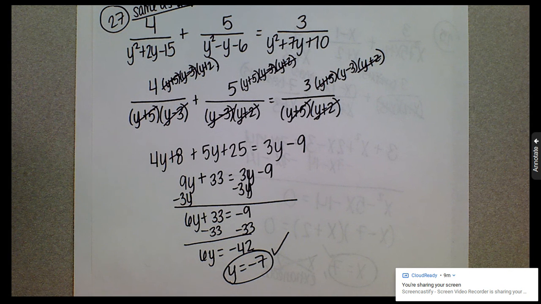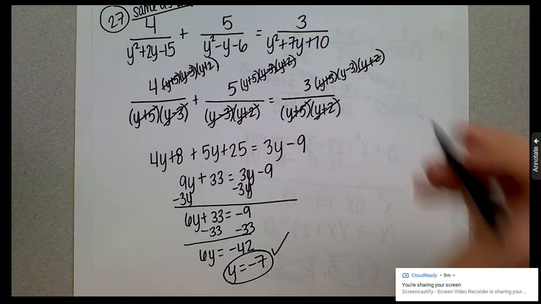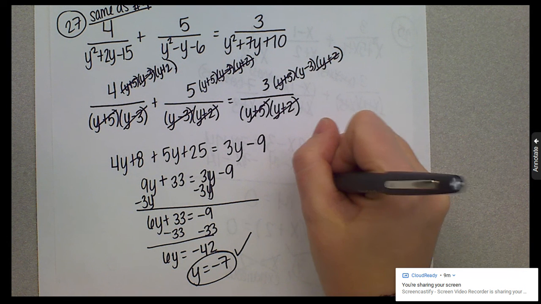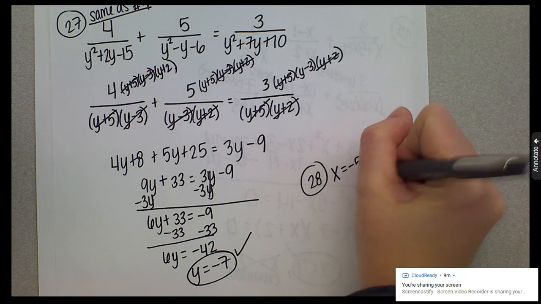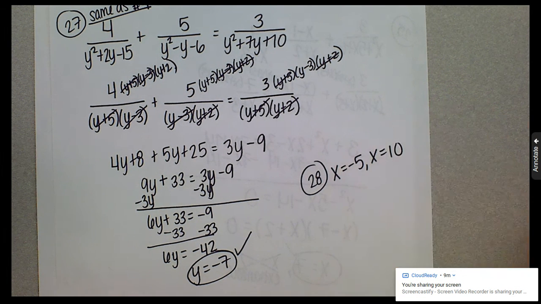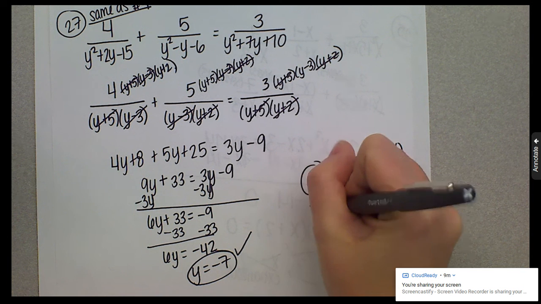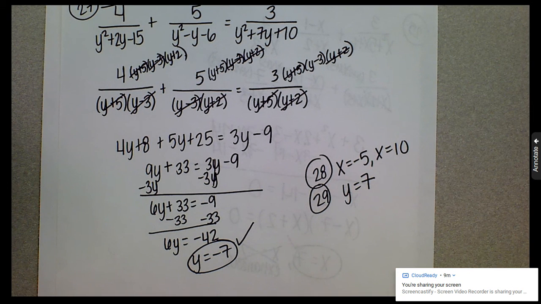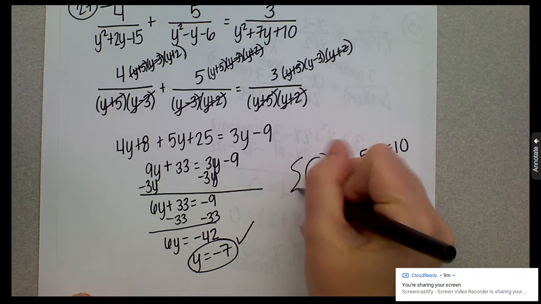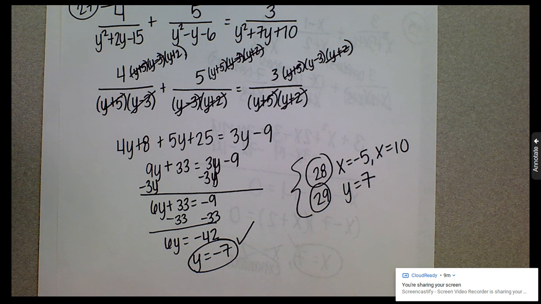And then just quickly, I'm not going to do the other ones just because we only have a few minutes left. But just as a quick thing, for 28, the answers were x equals negative 5 and x equals 10. So if you wanted to check them. And then for 29, the last one, the answer was y equals 7. So if you wanted to check those ones or do them later or just have it as part of your review, now you have the answers to them.